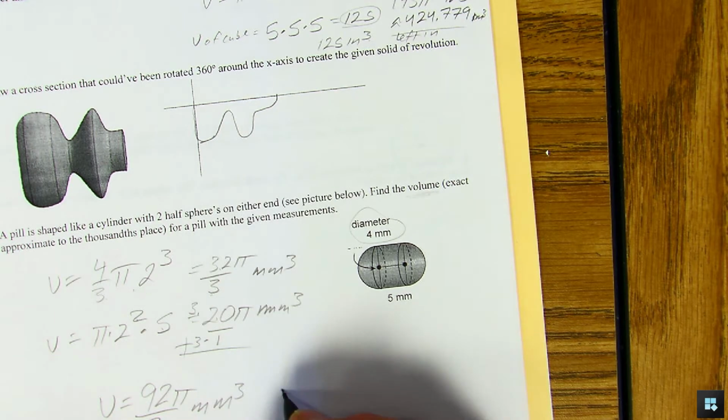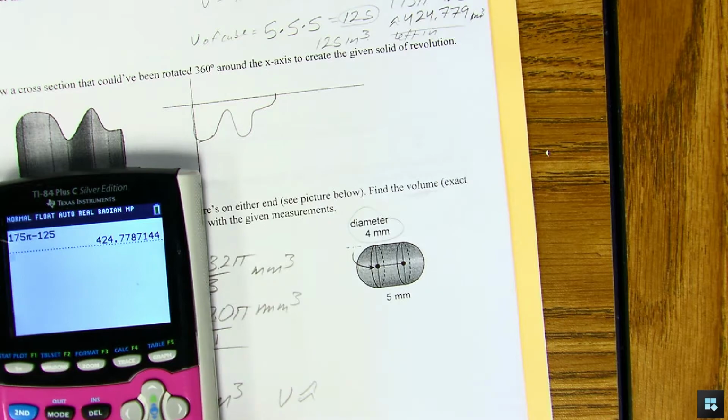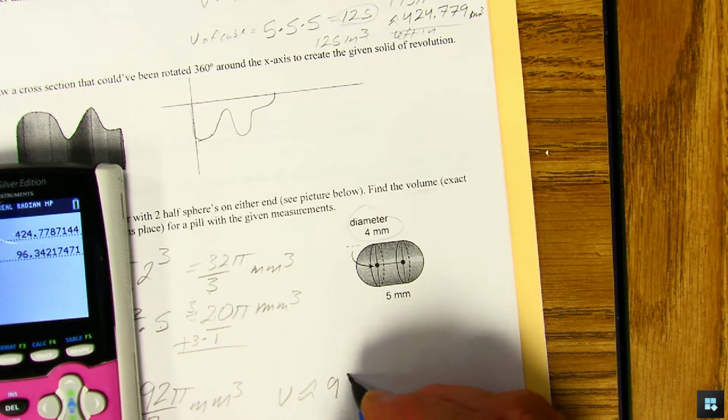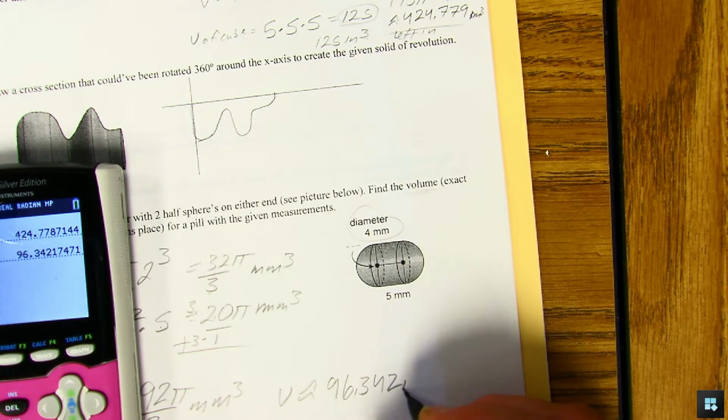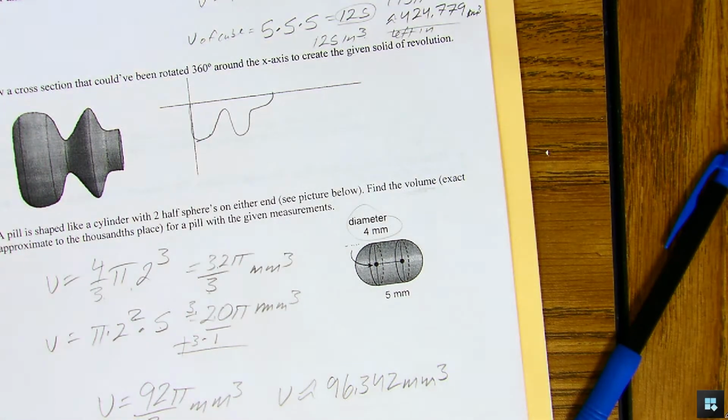To find the approximate volume, I would take my calculator. I'd take 92 times pi divided by 3, and I would get approximately 96.342 millimeters cubed. Okay, do the next page here in just a second.